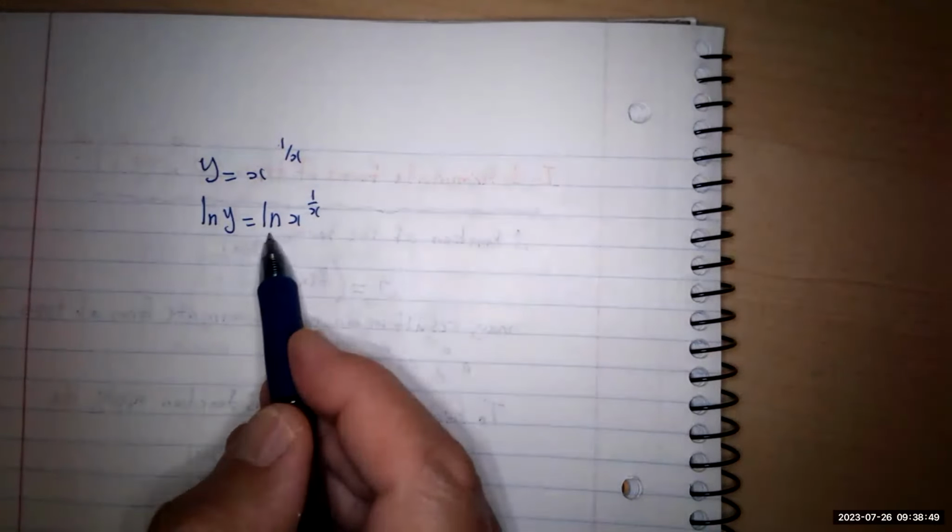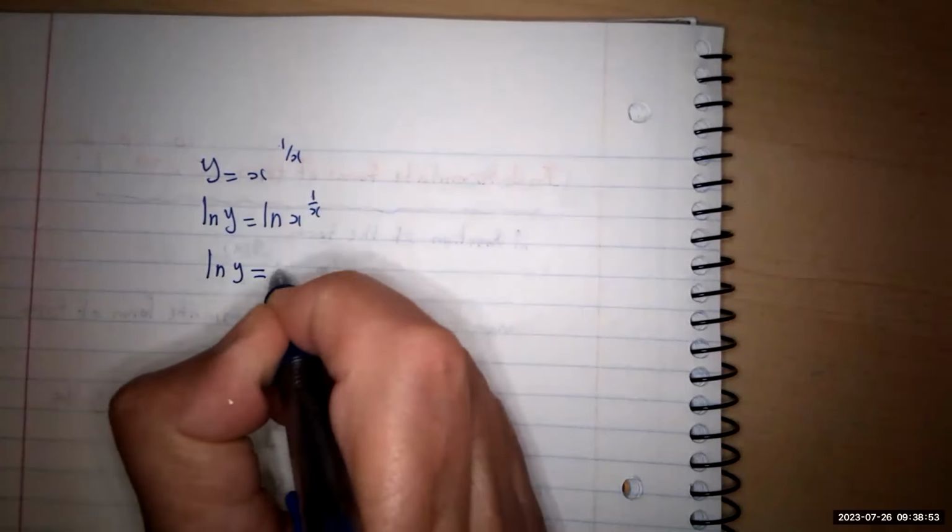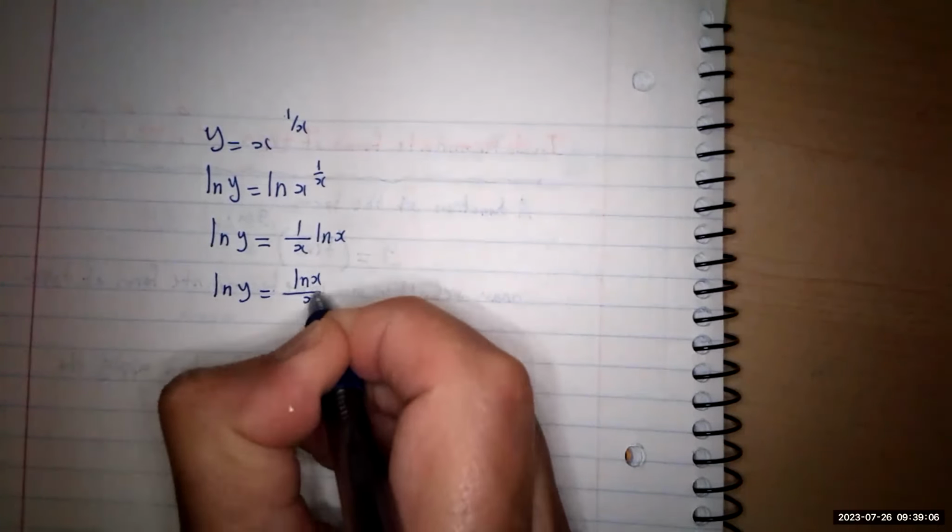As soon as you get the ln, you bring the power down. So you bring the power down, that gives ln y equal to 1 over x times ln x. You see? Which is like ln y equal to ln x over x. You see? Now that's one.